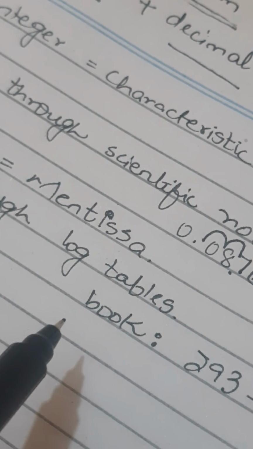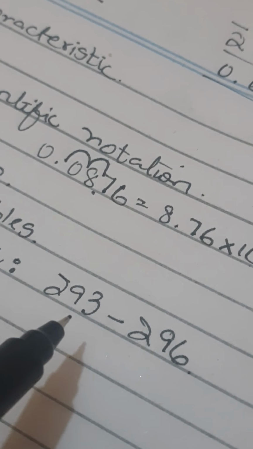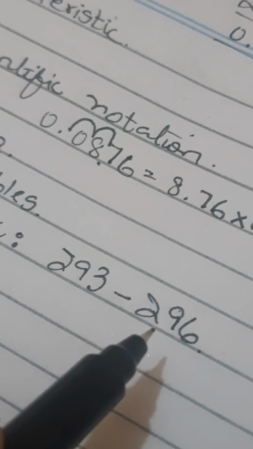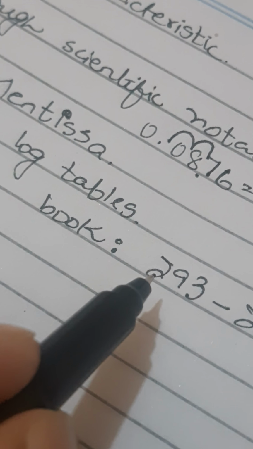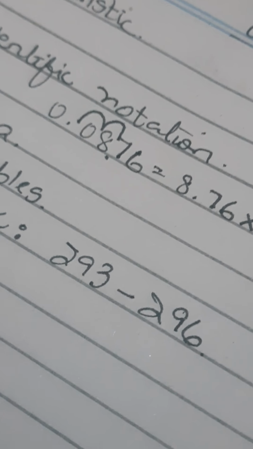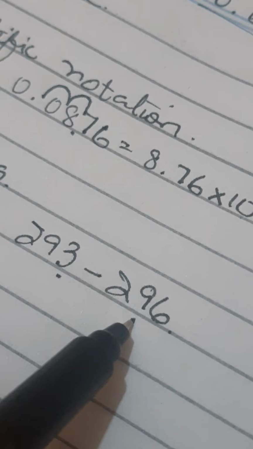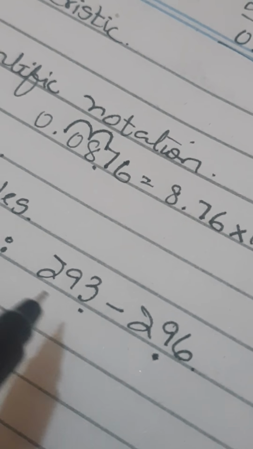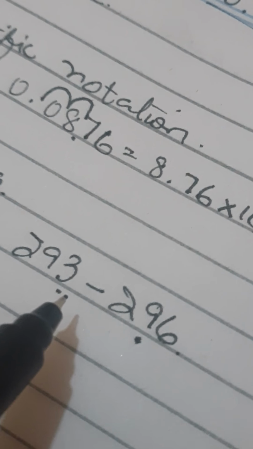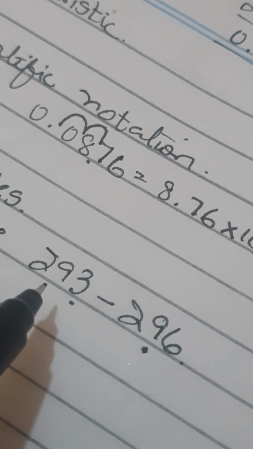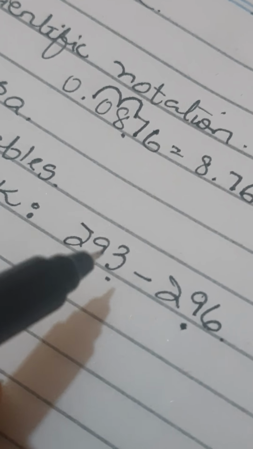Now, in your book, on pages 293 to 296, at the end of the book, there are four tables. You can always pause the video and look at pages 293 to 296. You don't have to learn or memorize the tables. In the paper, you will have to take these tables with you. So now let's move on. Pause the video to see how those tables look.